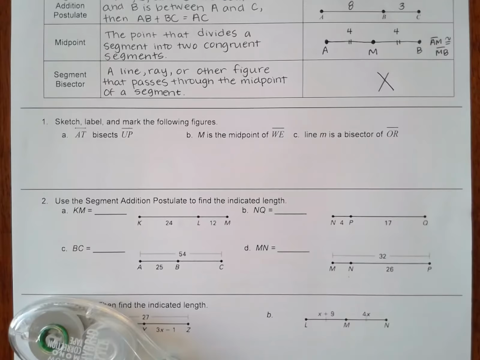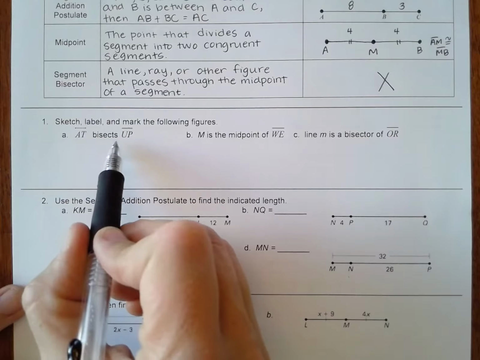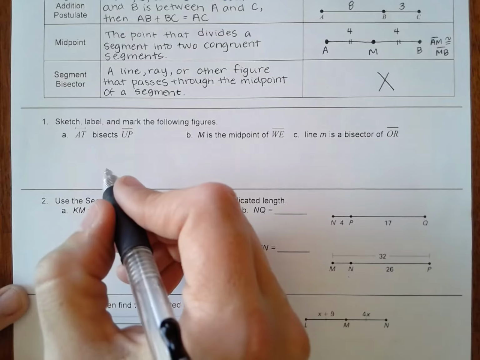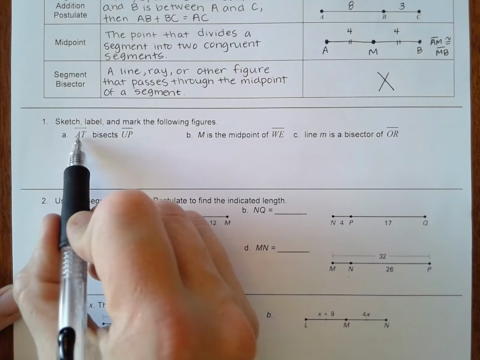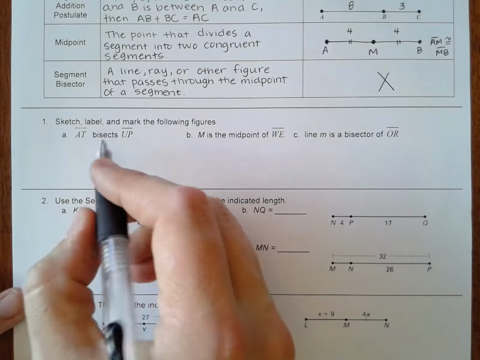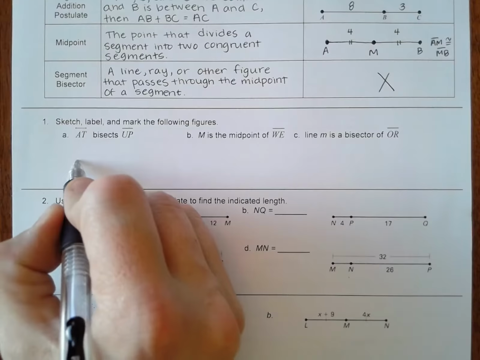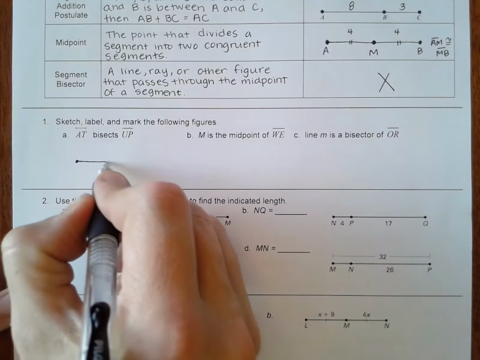So the first question says to sketch, label, and mark the following figures. So we're going to draw pictures of each of these things and what they represent, and then also go ahead and put markings on the picture. The first one says line AT bisects segment UP. So if I have a line that goes from here to here, and if it cuts something else in half, then I can see what that means in the picture. So here's line AT cutting something else in half. Segment UP is the one that's getting cut in half.